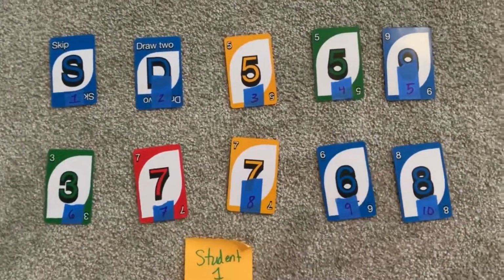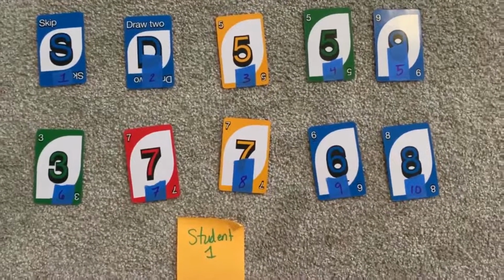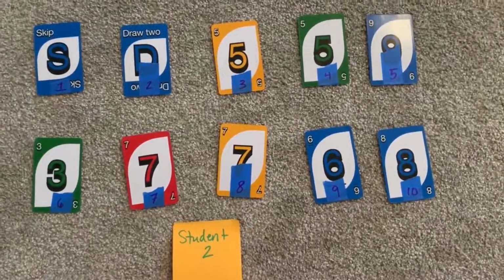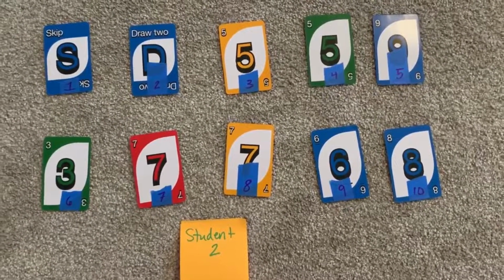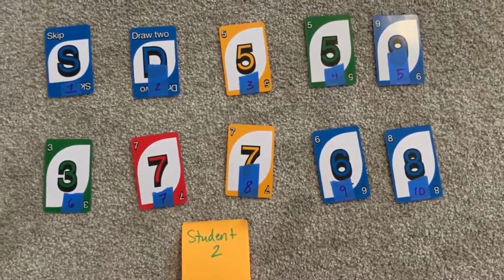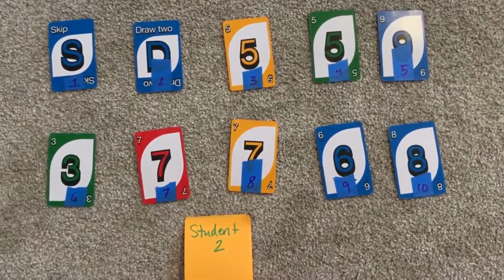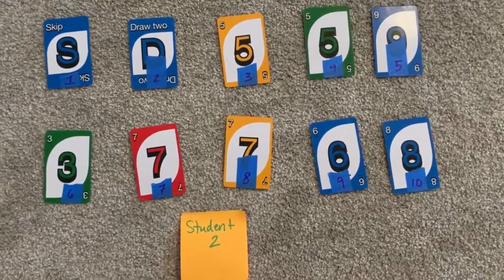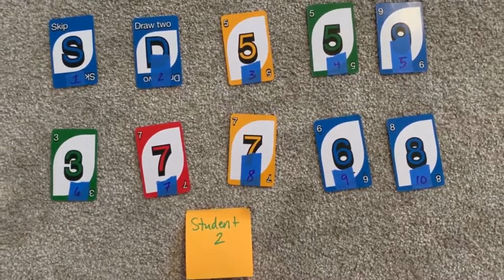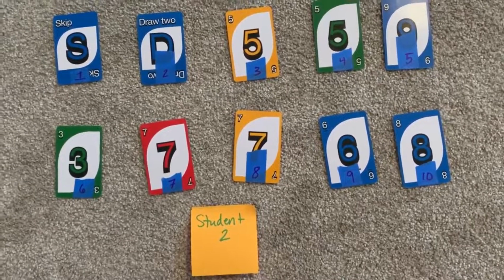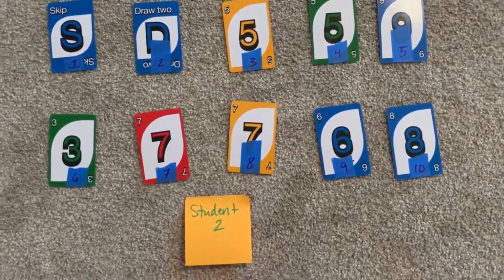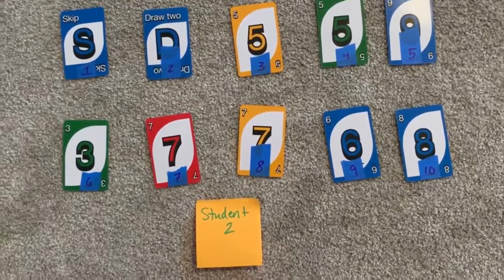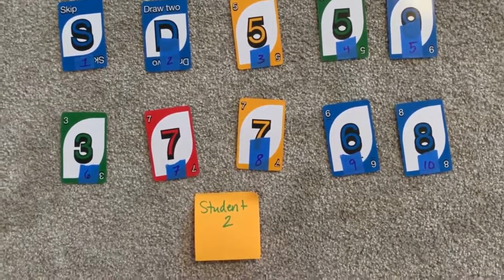Okay, there's student 1. Okay, next, student 2 is going to come through. Student 2 is only going to change the state of the lockers that have a number that is a multiple of 2. So it's going to change the state of lockers 2, 4, 6, 8, and 10. When we say change the state, it means that if it was open, it's going to be closed. If it was closed, it's going to open.